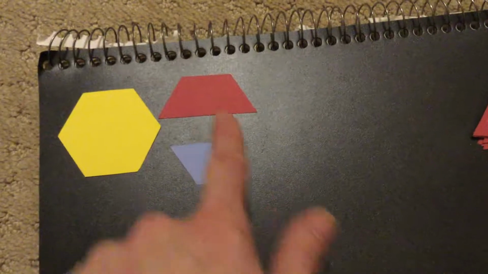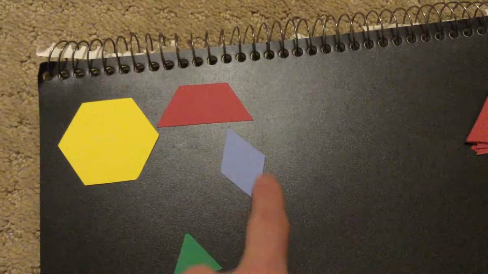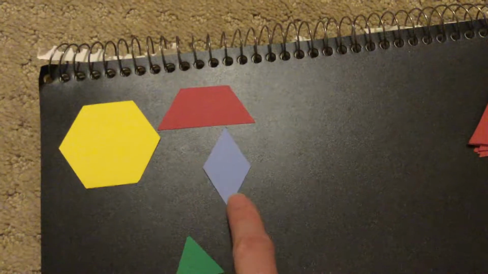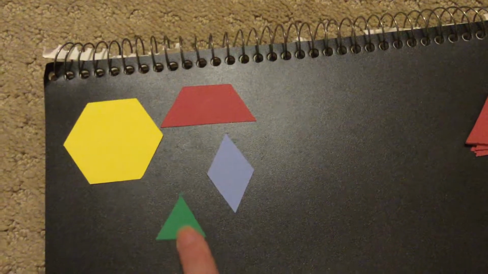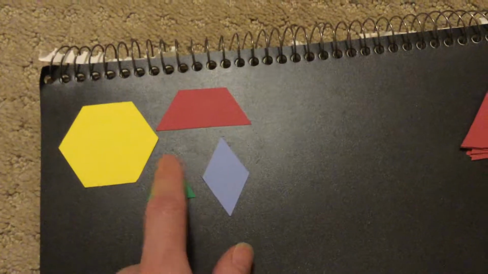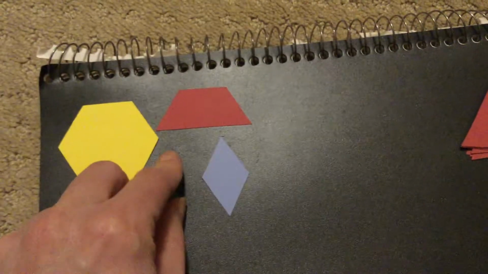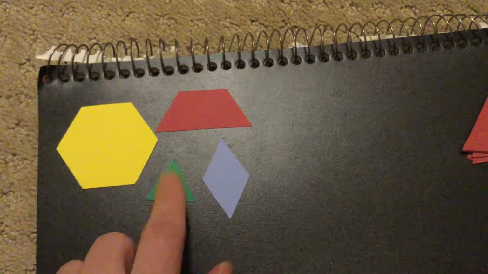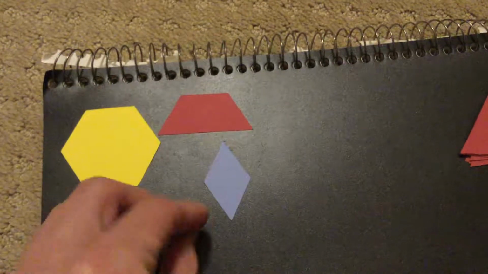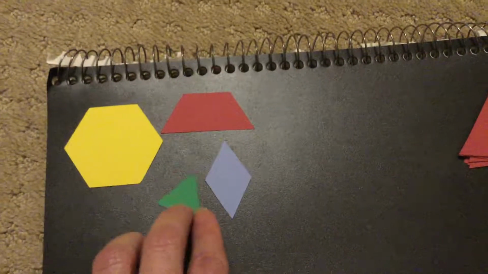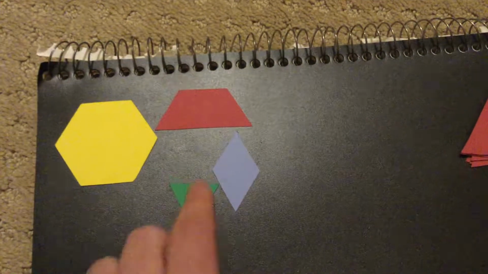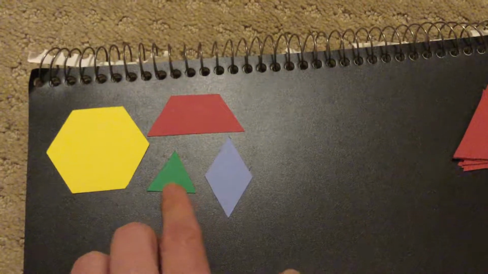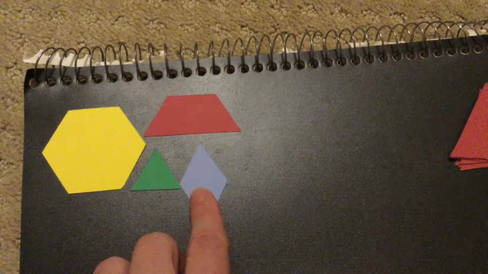I know kids will call it a diamond in the early years, but it's nice to get familiar with that technical vocabulary. Otherwise, they become the kid in 6th grade who doesn't know how to define a shape. So it's a quadrilateral, it happens to be a parallelogram, and we call it a rhombus. And we have the equilateral triangle, and these are usually green, I believe.